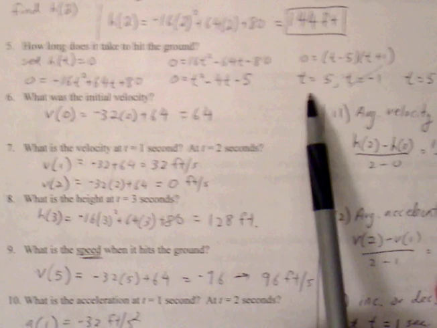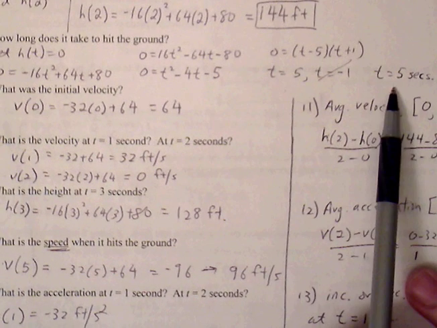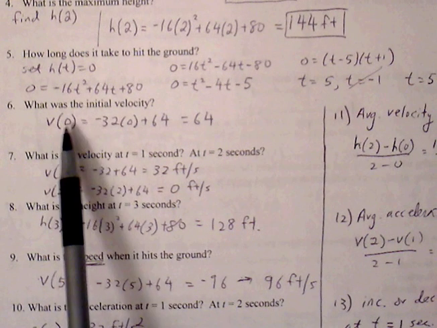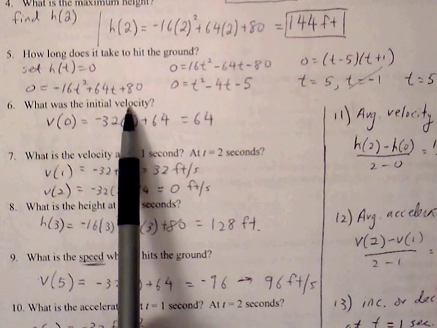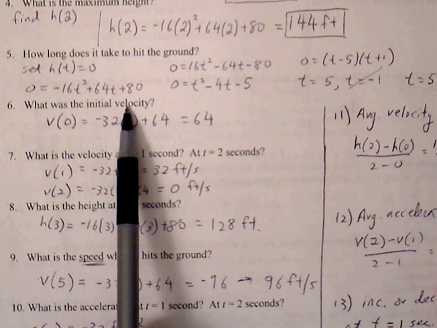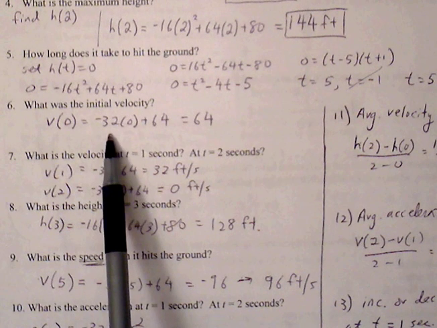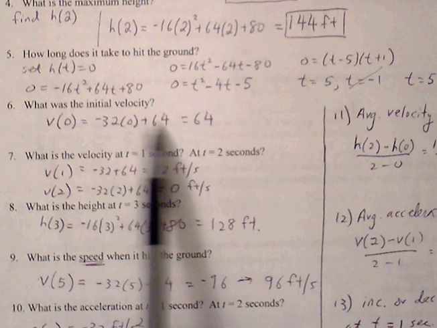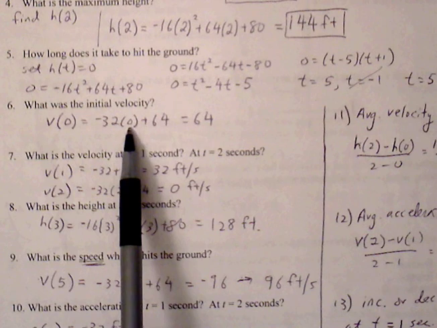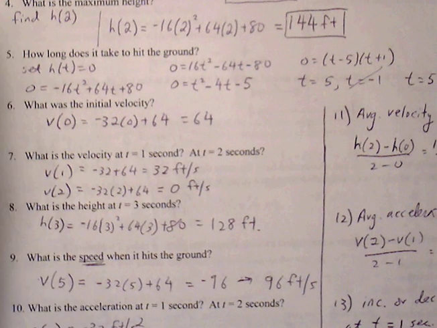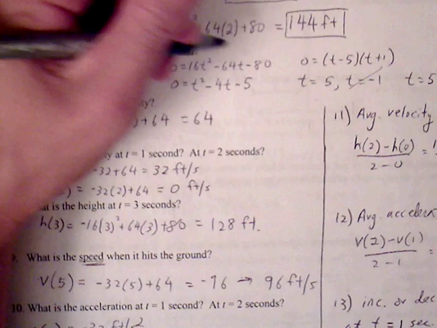Okay, so we know it takes 5 seconds for the ball to hit the ground. What's the initial velocity? Initial velocity is the velocity when time is equal to 0. So we plug 0 into the velocity function. Negative 32 times 0 plus 64 is 64, so it should be 64 feet per second.